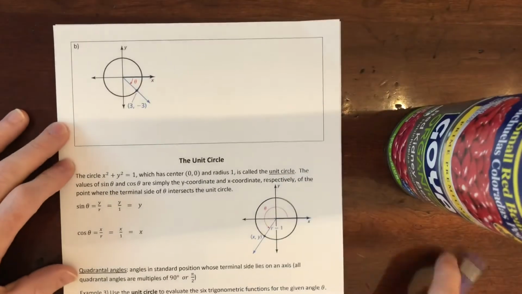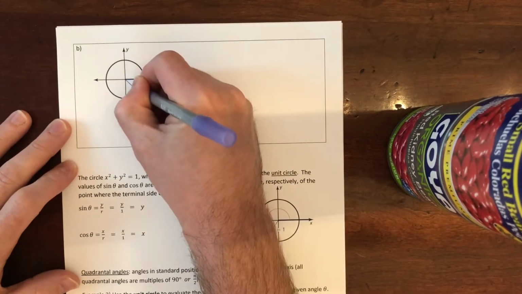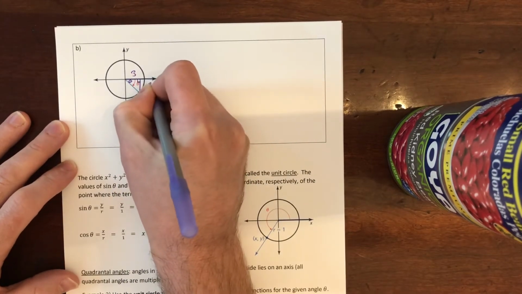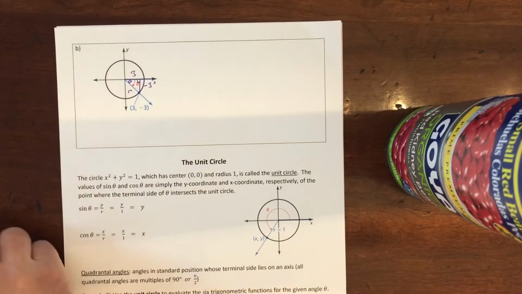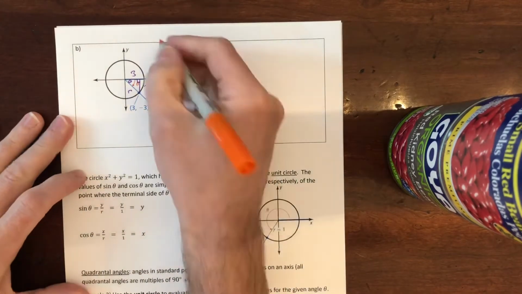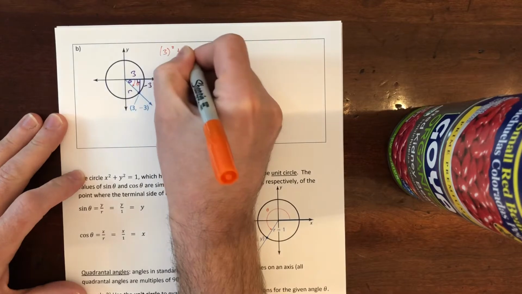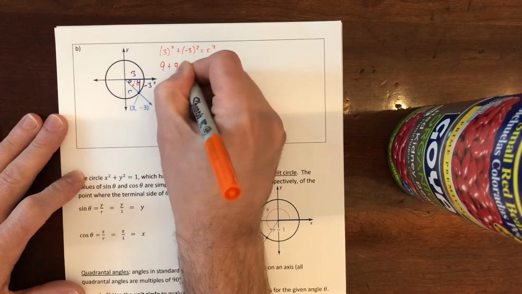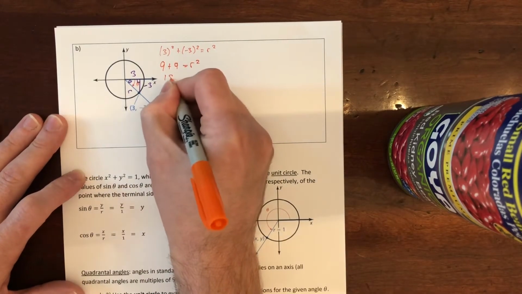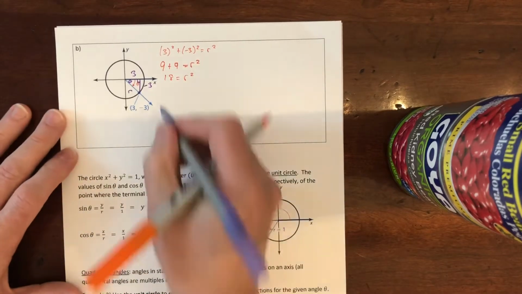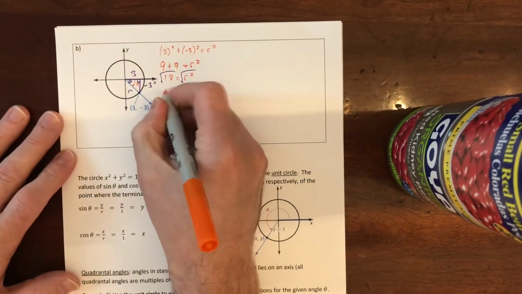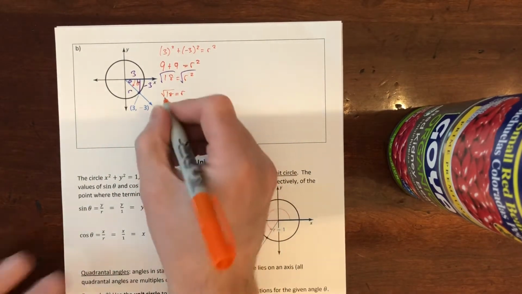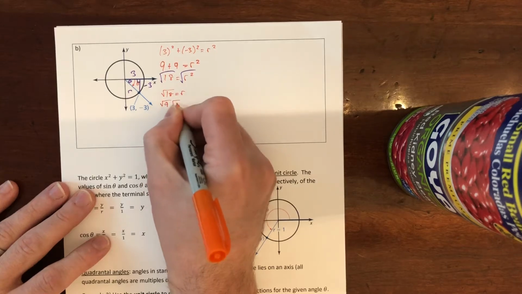We have (3, -3). So once again, we drop our altitude. Our theta goes near the origin. Our x is 3. Our y is -3. And here's our r. So the first thing you do is find the r. So we'd say 3 squared plus -3 squared equals r squared. 9 plus 9 equals r squared. 18 equals r squared. We take the square root of each side. So the square root of 18 equals r. But we're going to simplify this to be the square root of 9 times the square root of 2.